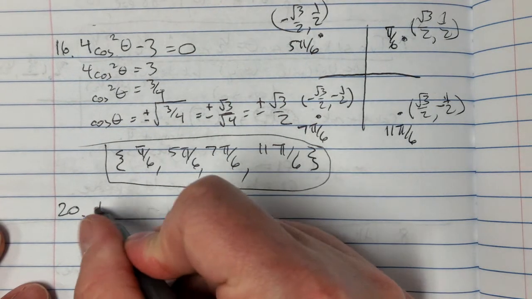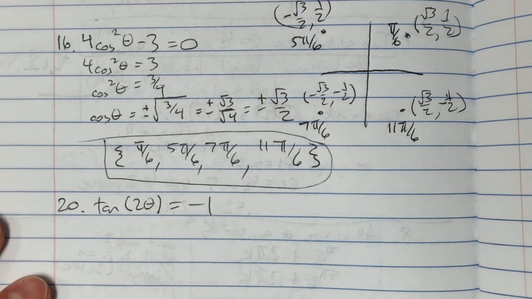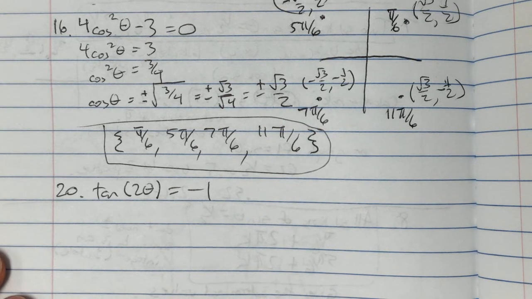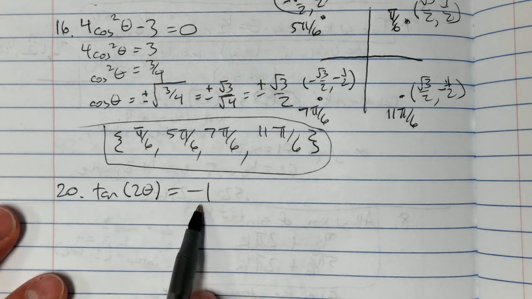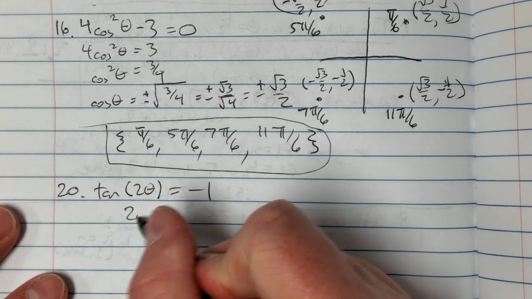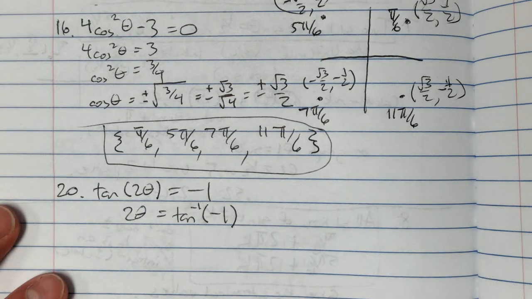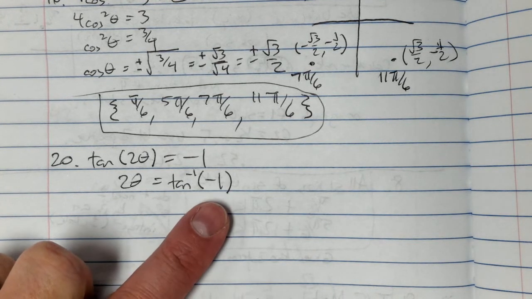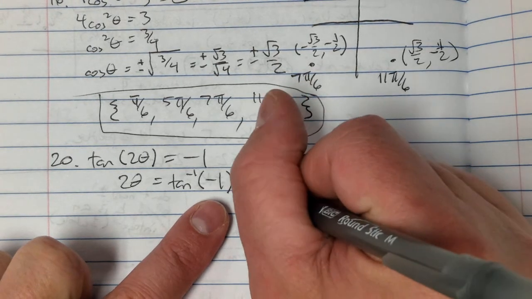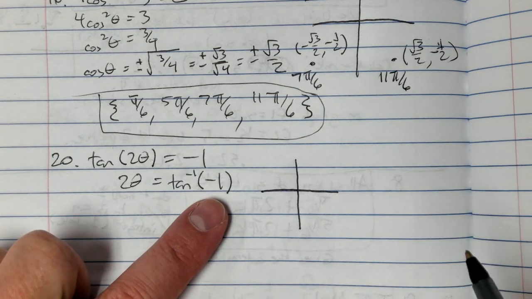Okay, number 20. This one we have tan of 2 theta equal negative 1. This is one where you're going to do what we did in the last lesson. If you have tan, then we need inverse tan on both sides. So tan inverse of negative 1. To get tan inverse of negative 1, think about what that would mean.